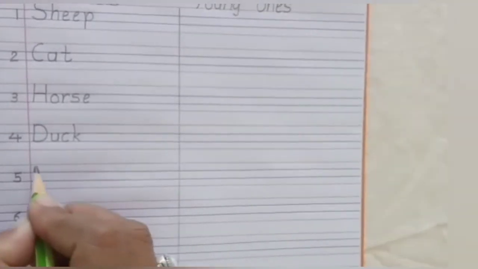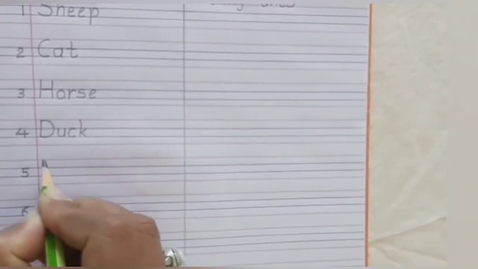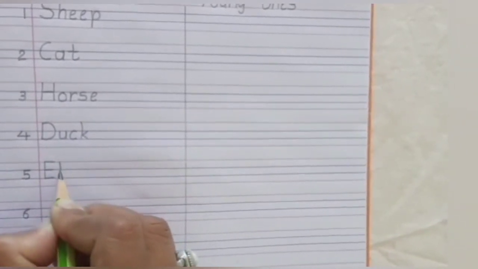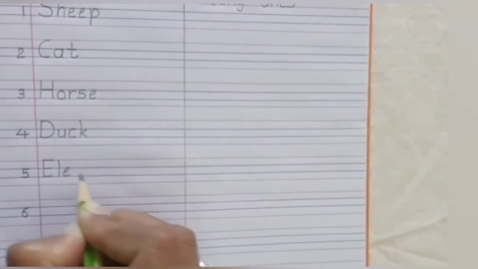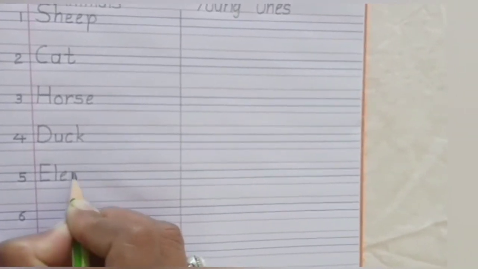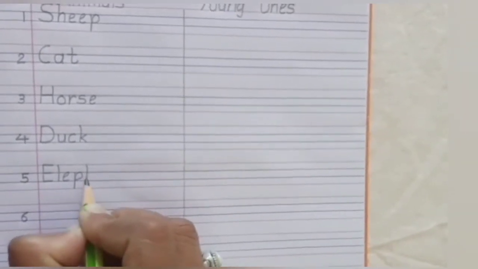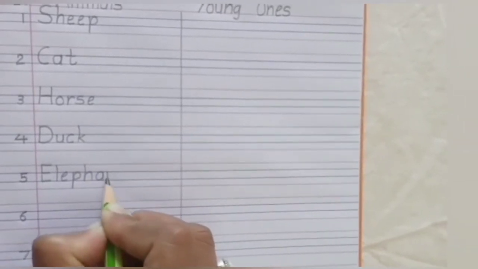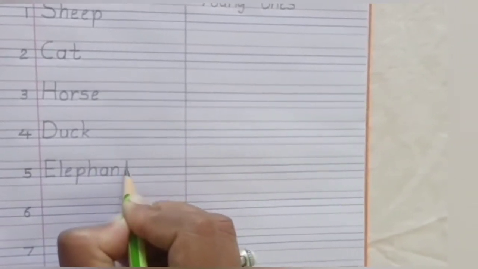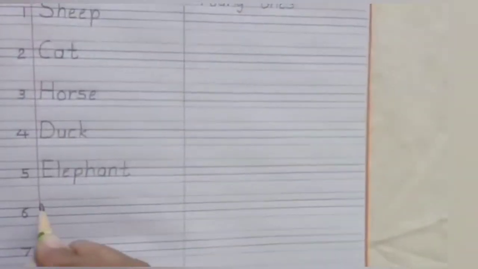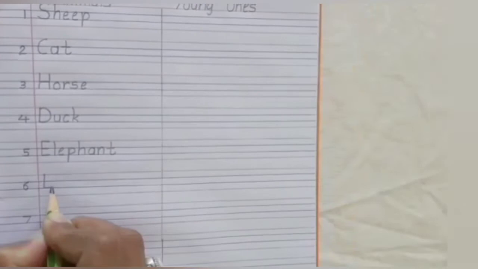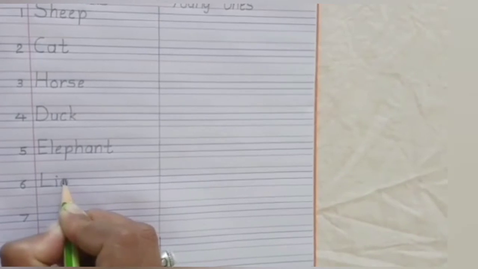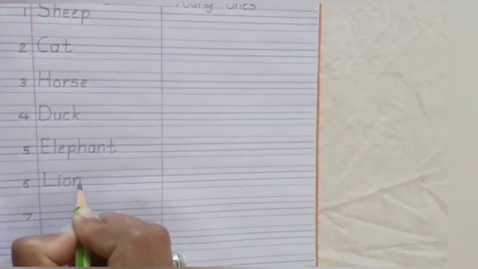Next. Elephant. E capital, L, E, P, H, A, N, T. Elephant. Next. Capital, small I, O, N. Lion.